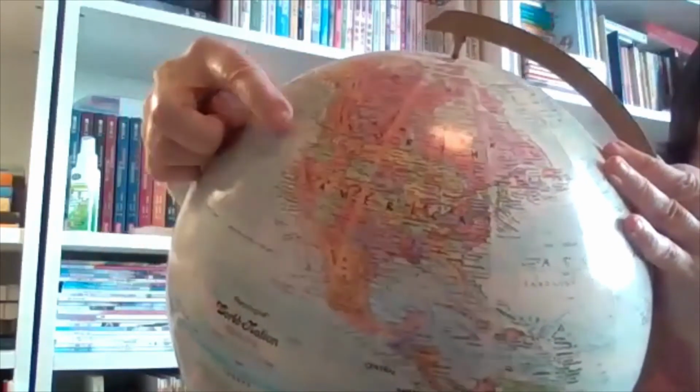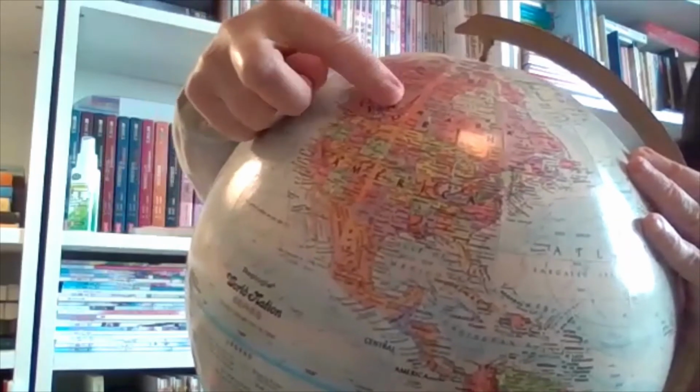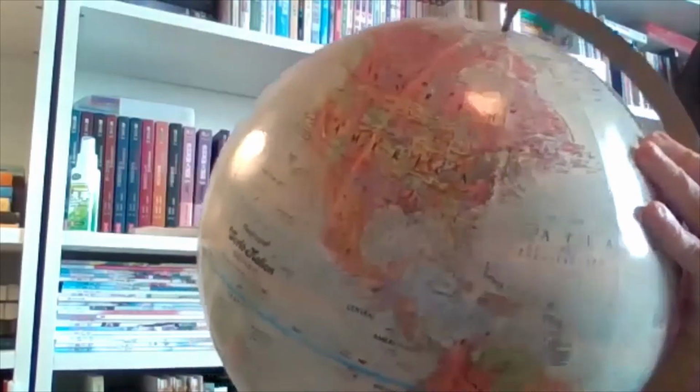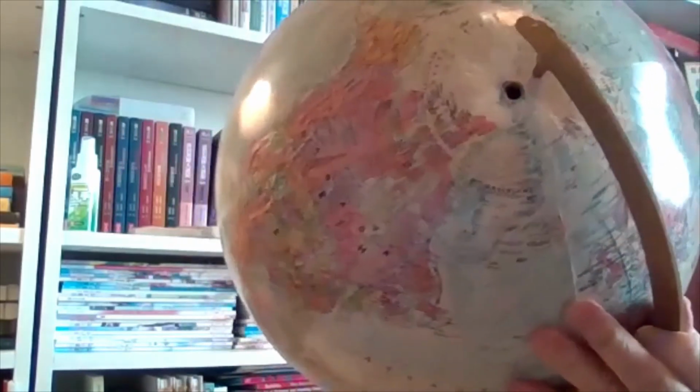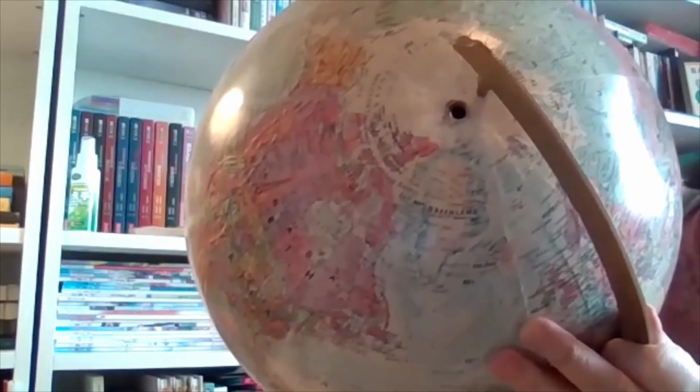North America is made up of the United States, Mexico, and Canada. Up at the top of the globe is the North Pole, also called the Arctic.